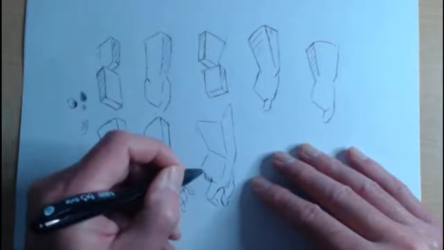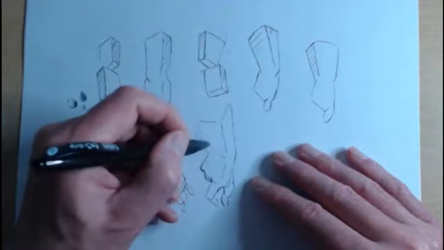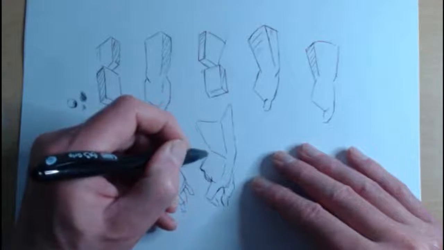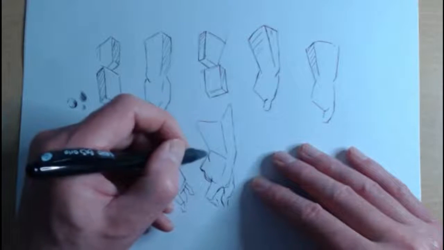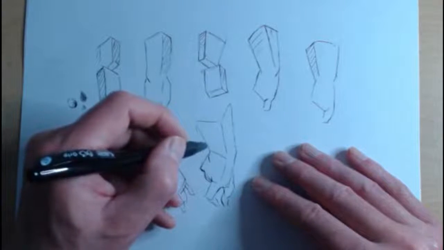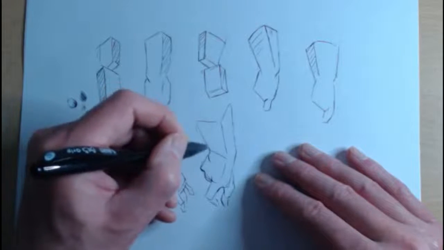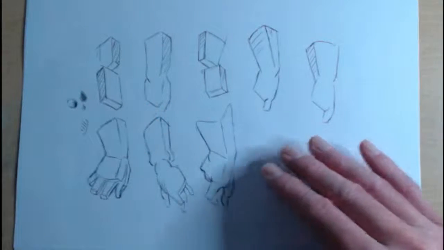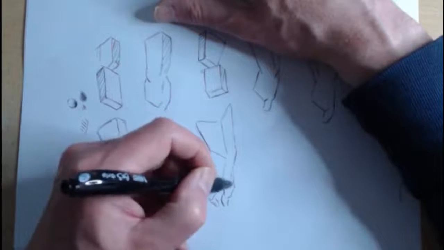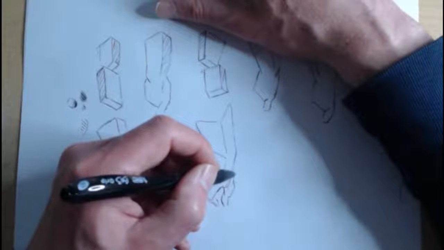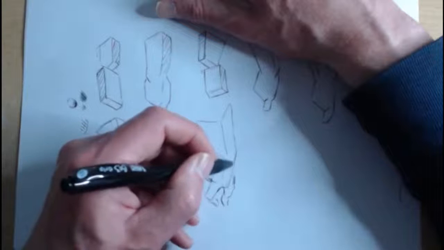I think another thing that isn't really mentioned, I think, with this is these drawings are meant to be an exercise in being able to see, to observe, I should say.